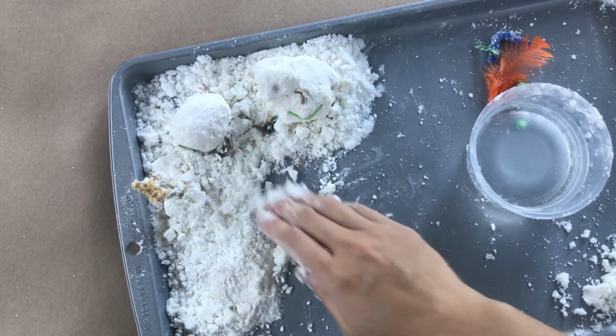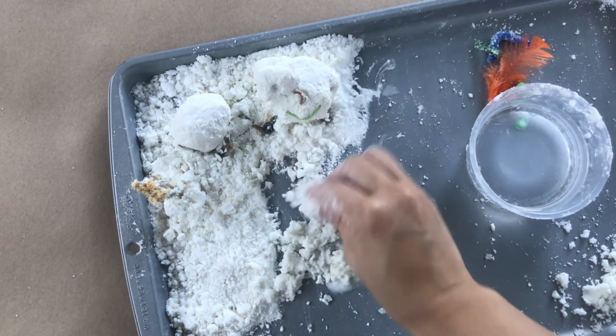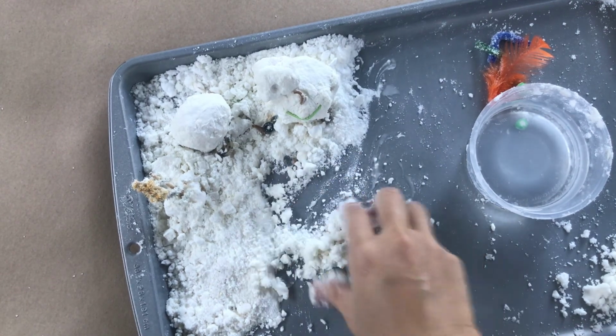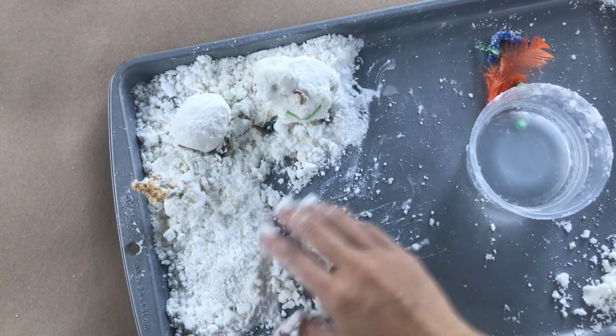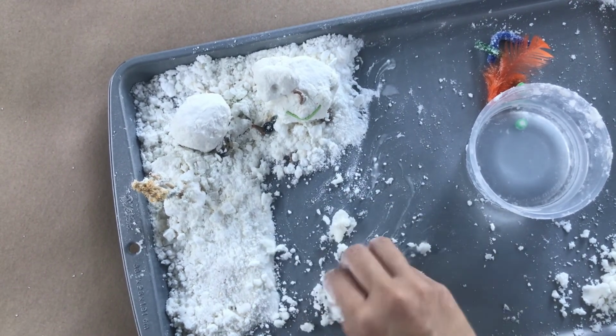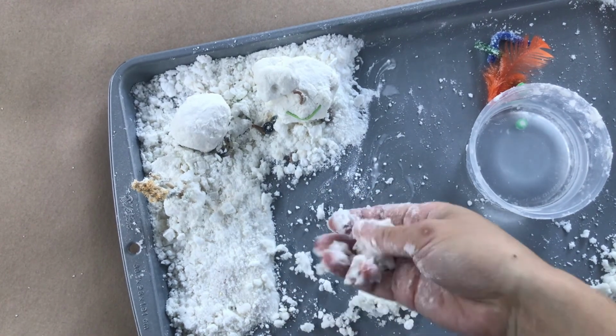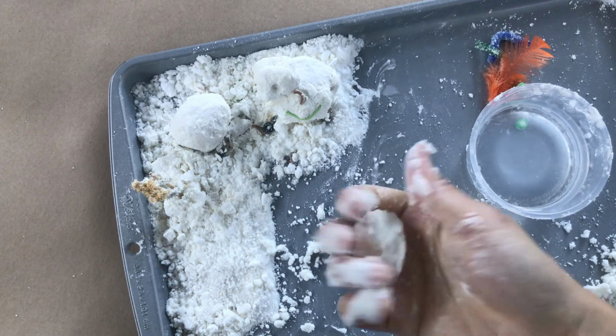If you add too much water like I just did, you can just add some more dry baking soda to get it to the consistency that you need in order to form a shape again. I think this is pretty close. And now you have some fresh snow you can work with.